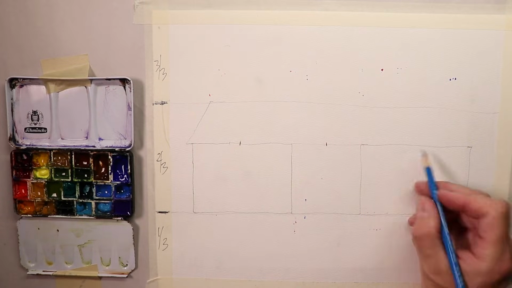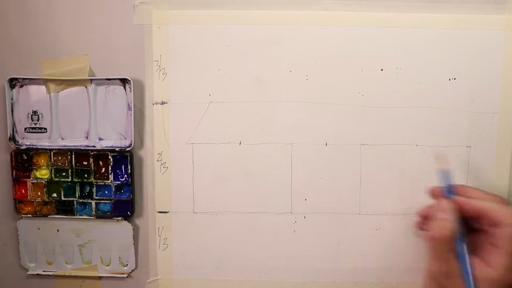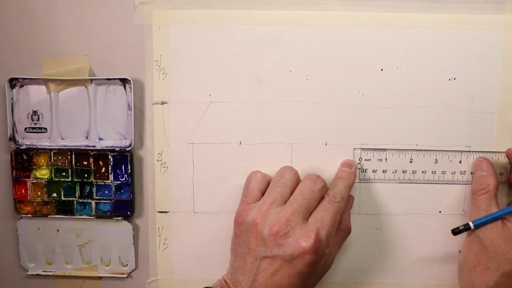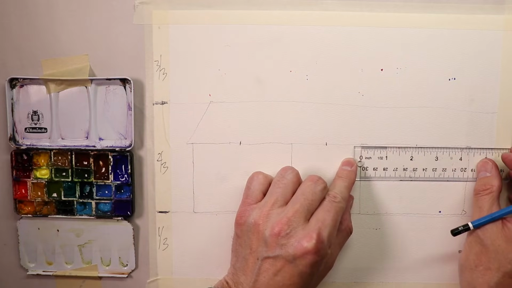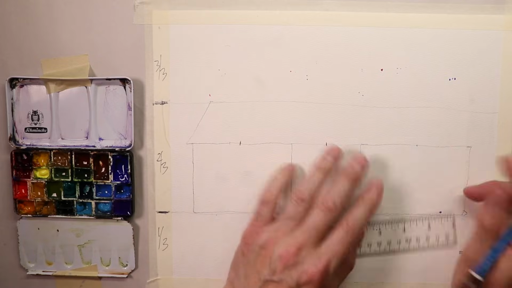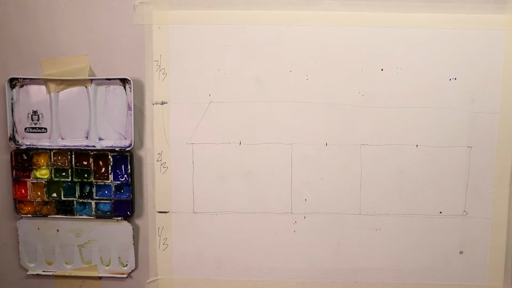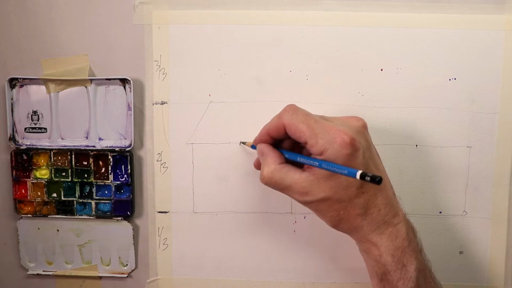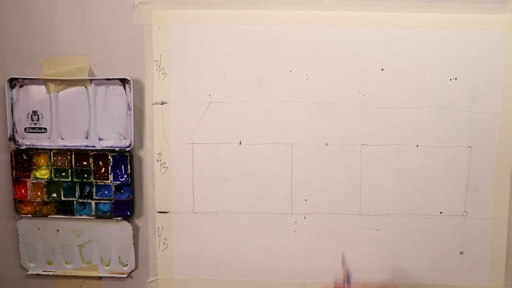Let's try this one. Rectangle here. Okay, where's the center of this rectangle? Right there. Let me see if I'm good. 4.25 inches, 2 1/8. I'm pretty close, almost exact. There we go, center. Okay, so this is the dormer over here. Again, we said we did want to keep that centered.